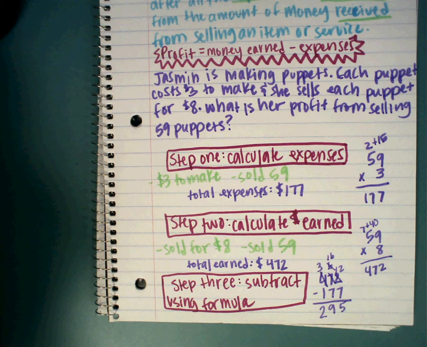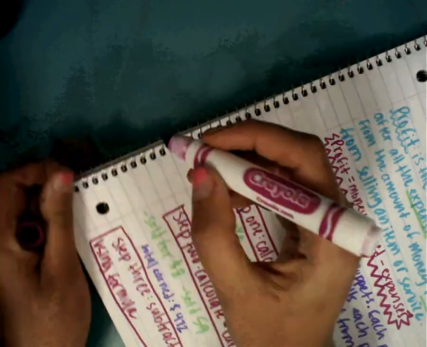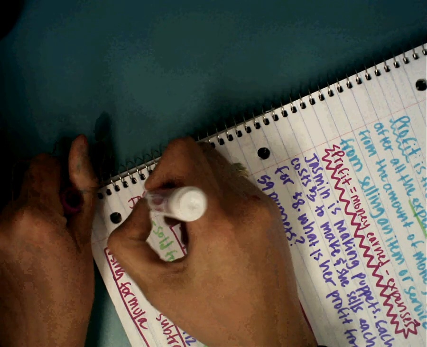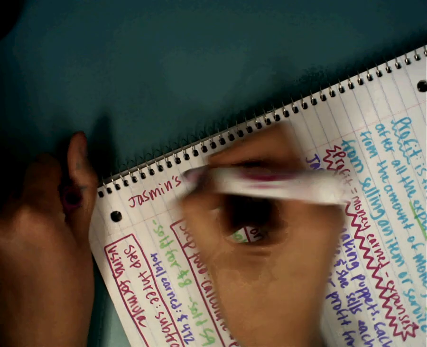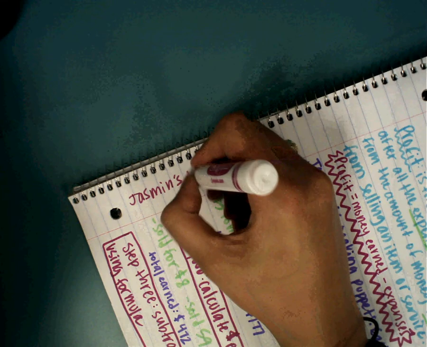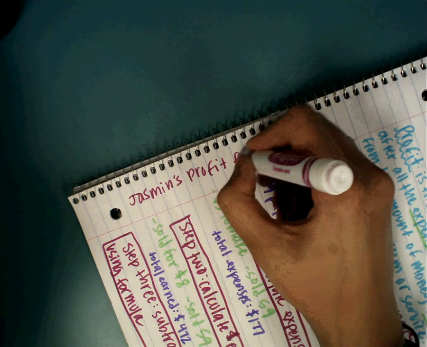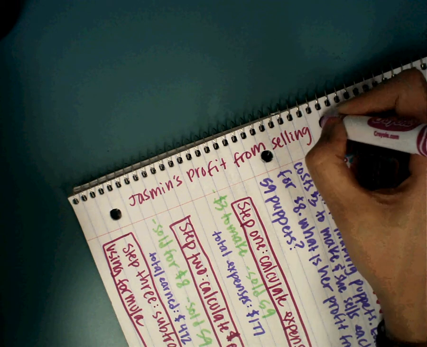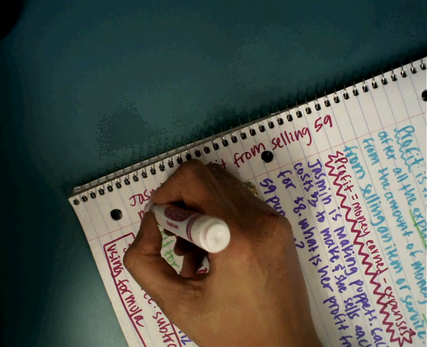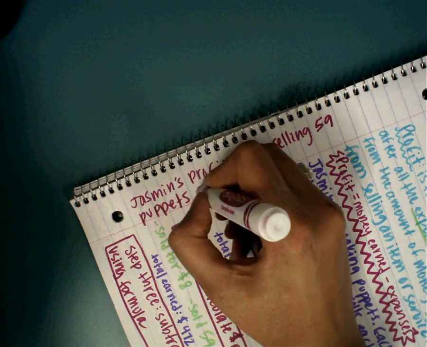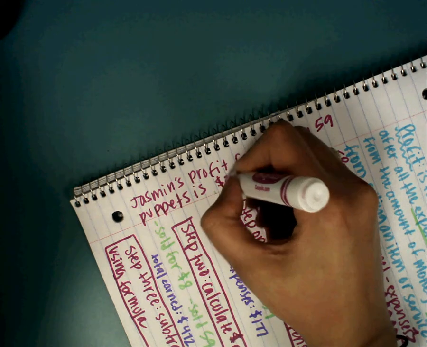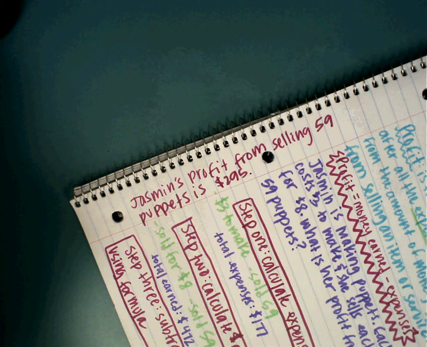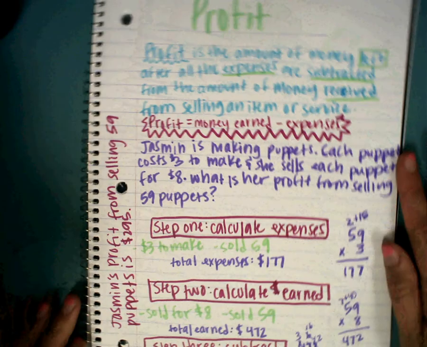Let's write that as a sentence over here. Jasmine's profit from selling 59 puppets is $295. All right? Beautiful. We'll calculate some more profit mañana.